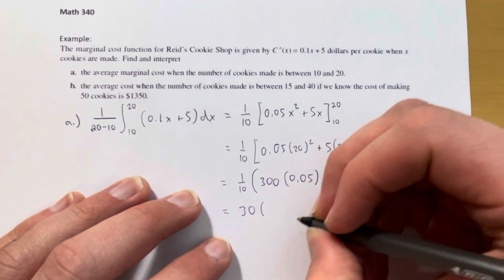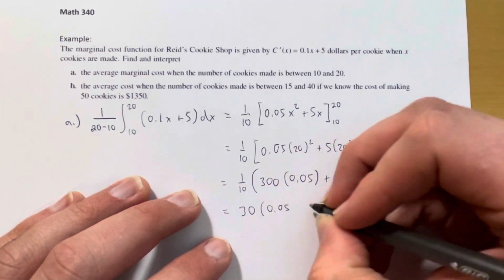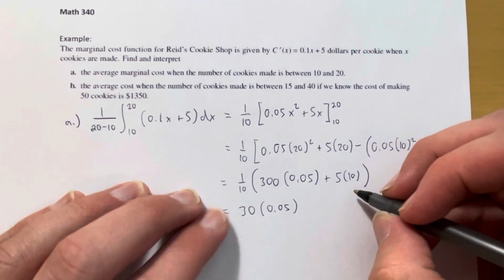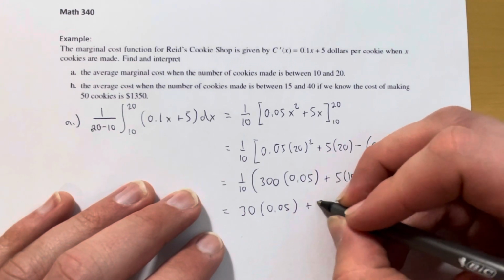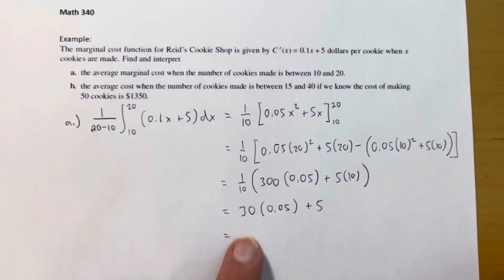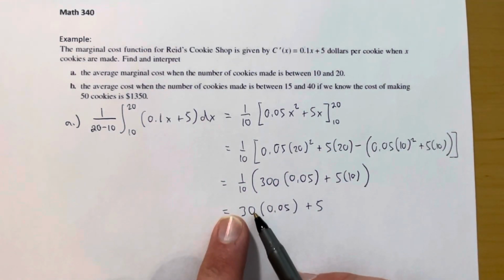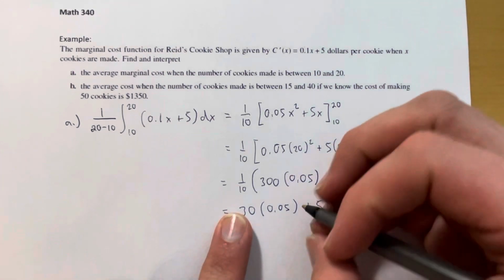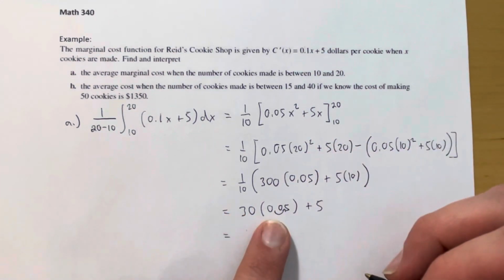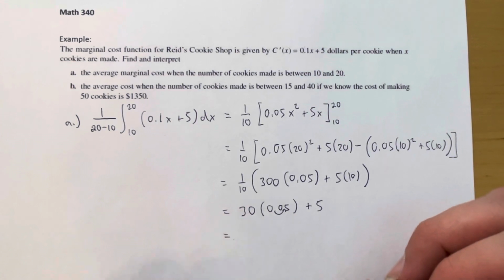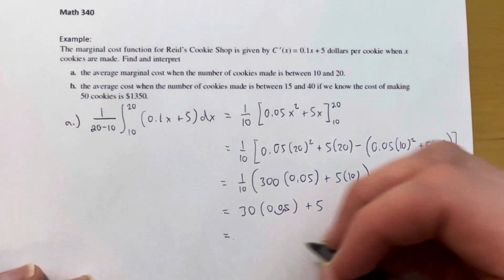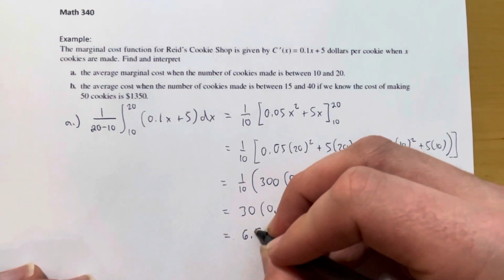So I have 30 times 0.05. 5 times 10 is 50, but dividing that by 10, I would get plus 5. And then here, multiplying by a multiple of 10 is going to move this decimal place over 1 time, so it becomes 0.5. Then I multiply that by 3, which would become 1.5 plus 5, that's 6.5.